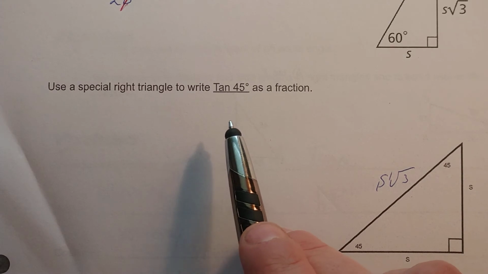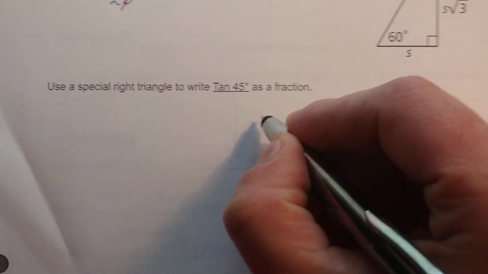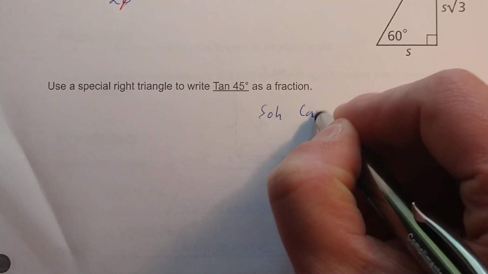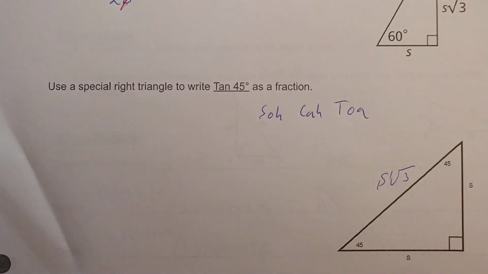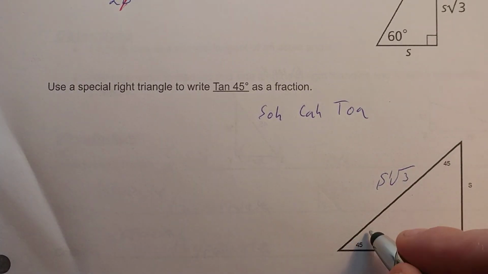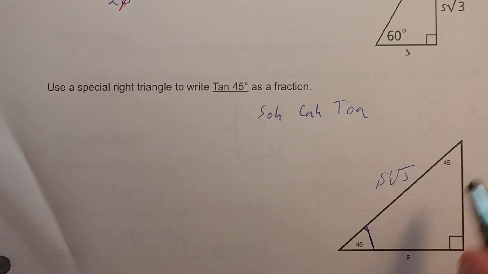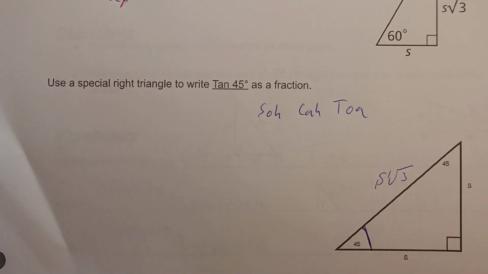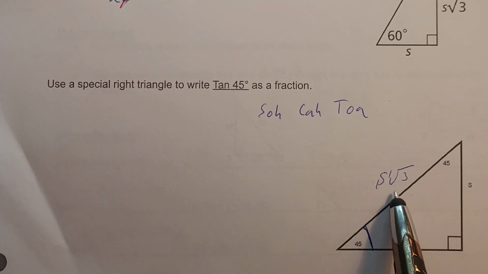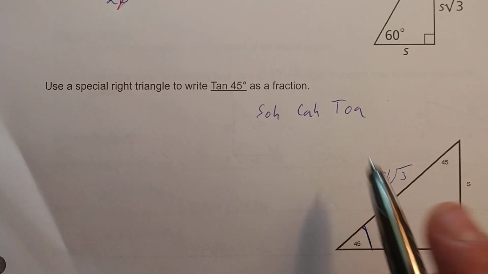So, we're going to use a special triangle. We're looking for the tangent of 45. So remember, once again, SOHCAHTOA. If we're looking for the tangent of 45, you can choose this one or that one. It does not matter which angle you choose. But we know the tangent is going to be the opposite leg over the adjacent leg.